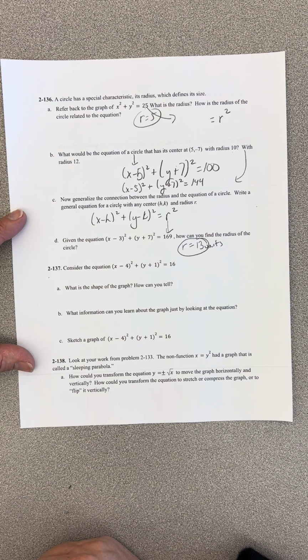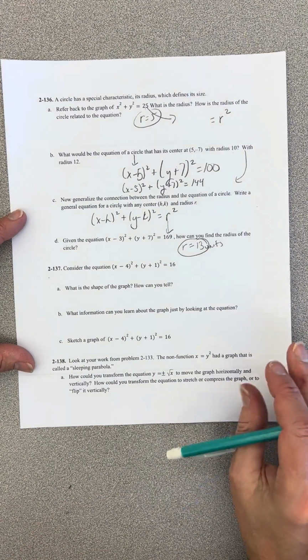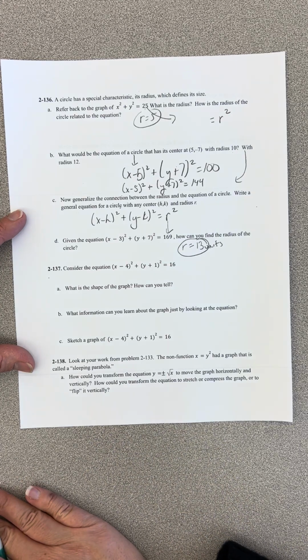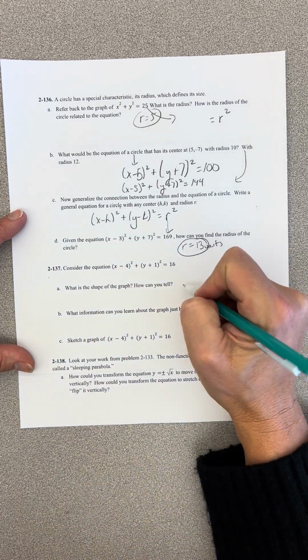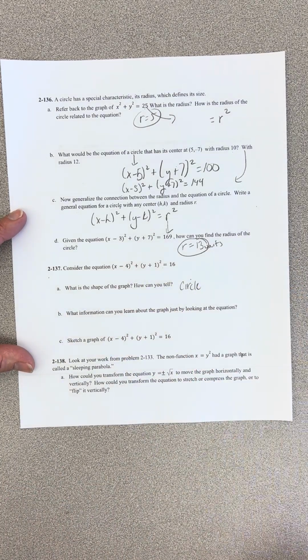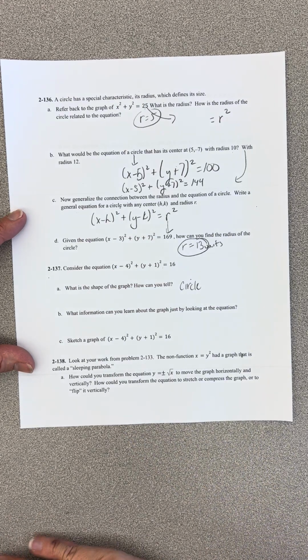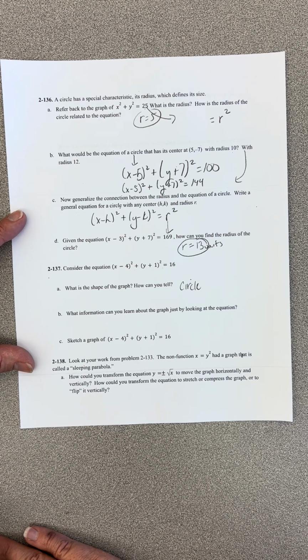All right, 137. We are almost done with this video because I think we go up to 138 or maybe 139. I'm just kind of looking at this. So consider this equation right here. What's the shape of the graph? How can you tell? Well, I'm looking at this and they're both squared. This is a circle because it's in the form x minus h squared plus y minus k squared equals the radius squared. What information can you learn about the graph by looking at its equation?